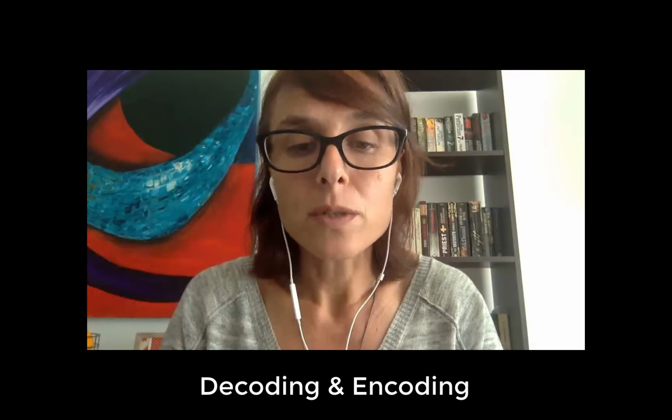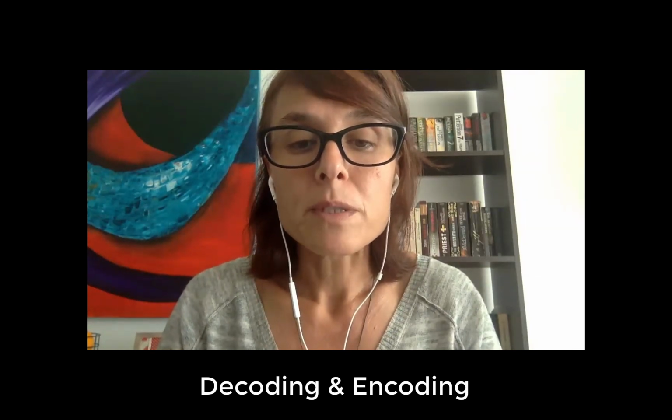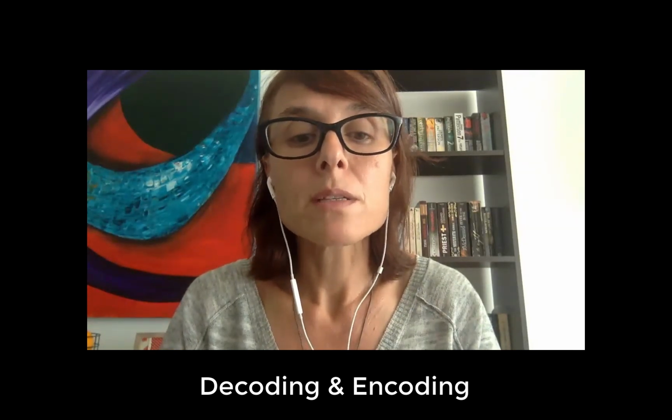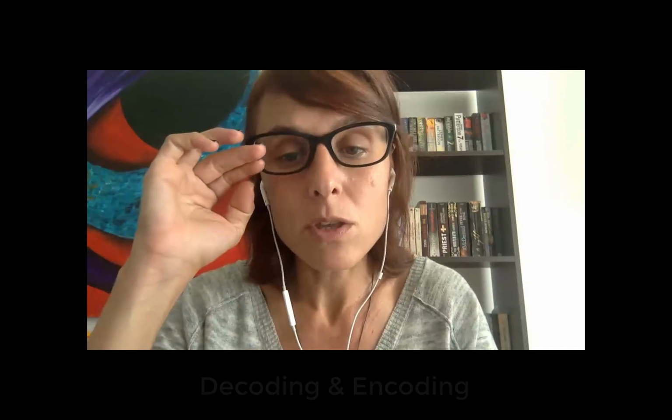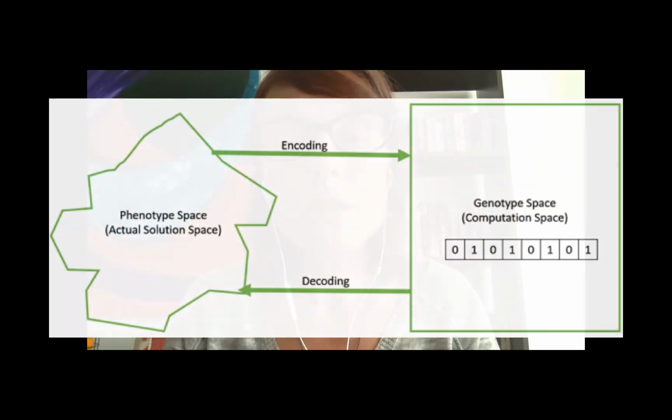Decoding and encoding. For simple problems, the phenotype and genotype spaces are the same. However, in most of the cases, the phenotype and genotype spaces are different. Decoding is a process of transforming a solution from the genotype to the phenotype space, while encoding is a process of transforming from the phenotype to the genotype space.